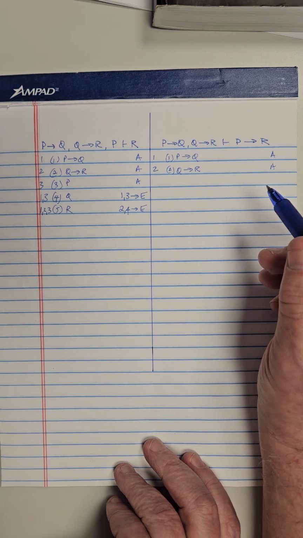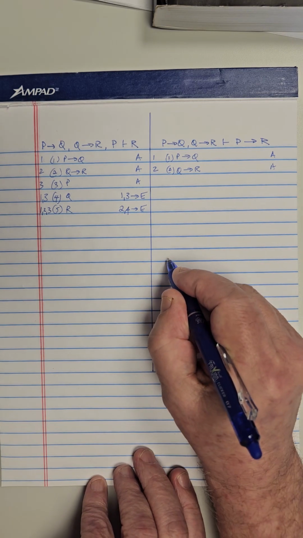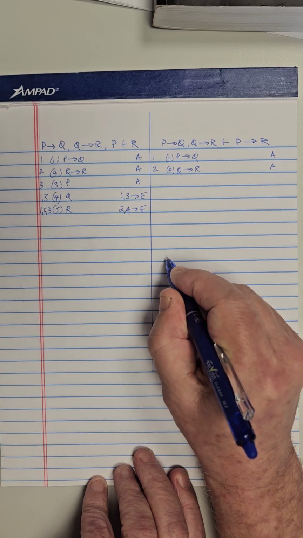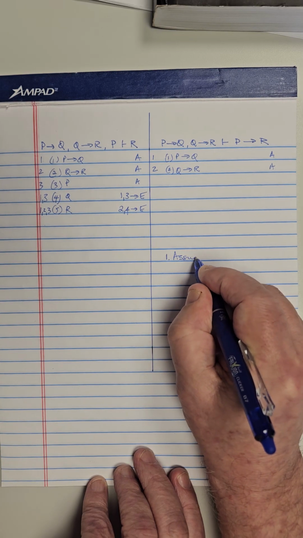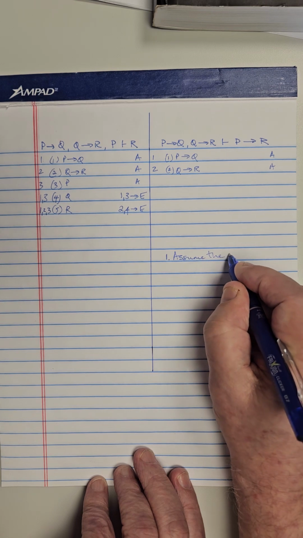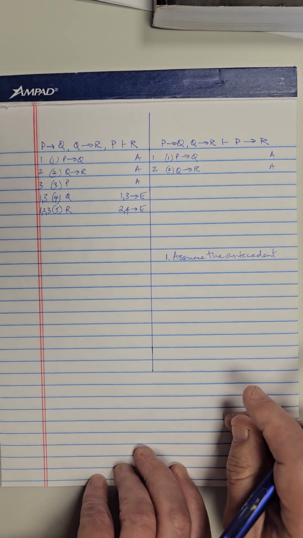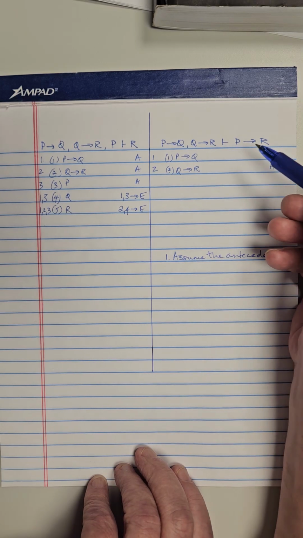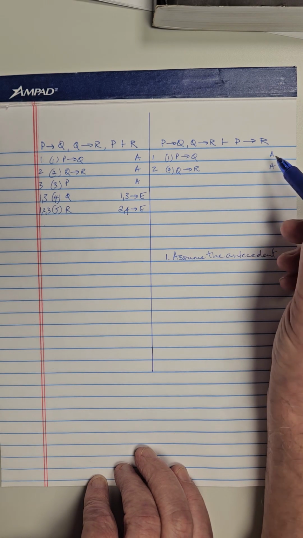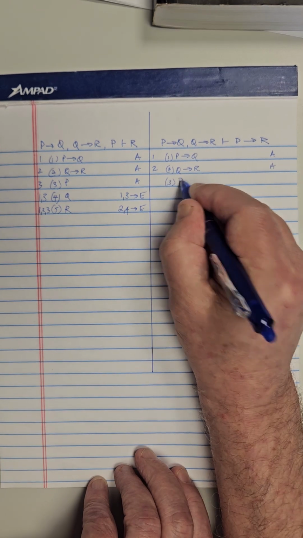Now, the way the arrow introduction works is basically in 3 steps. The first thing we do is assume the antecedent. That means assume the antecedent of the conditional that we want to prove. In this case, the conditional we want to prove is if P then R. And so we assume P.